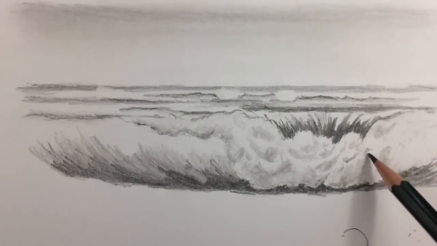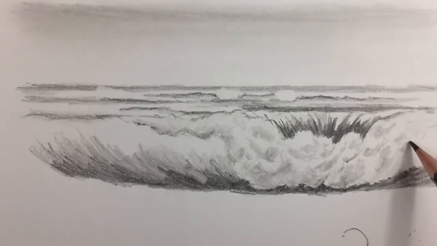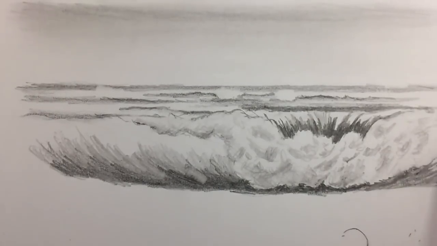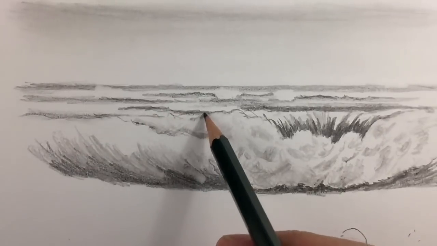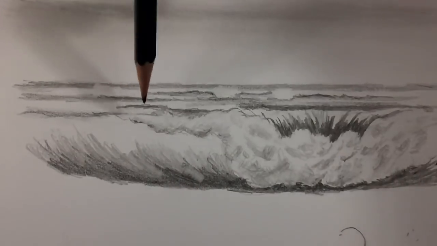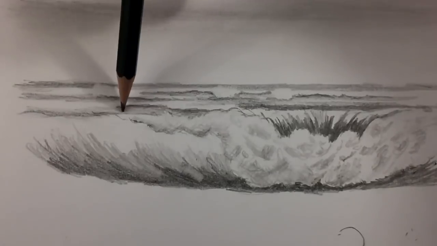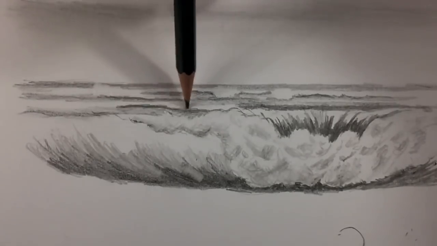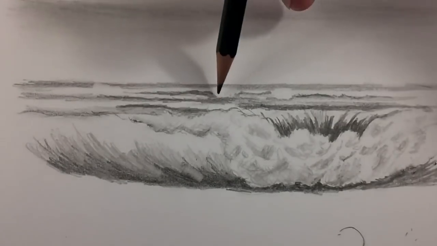When we want a drawing to appear realistic and three-dimensional, we must give it lights and shadows, because they suggest three-dimensionality to our viewer. Okay. Now we'll give more details.